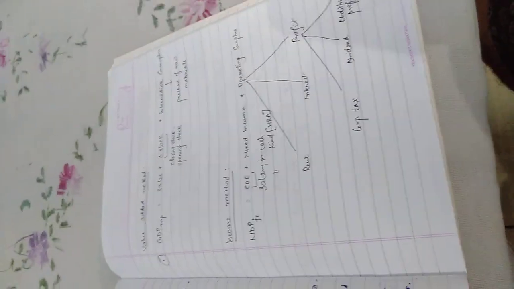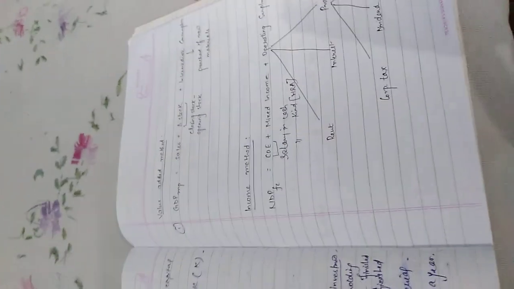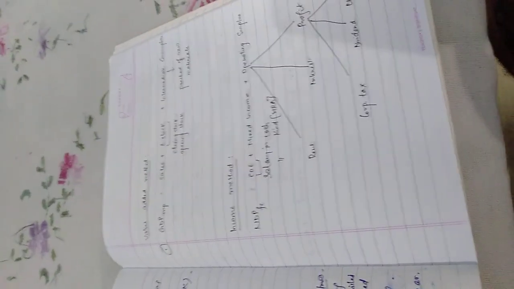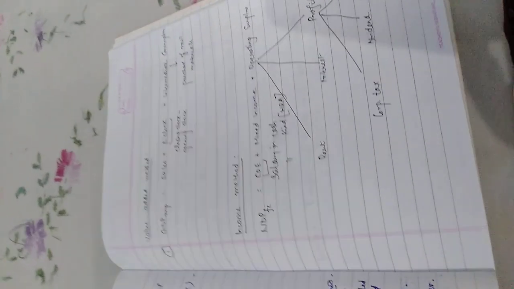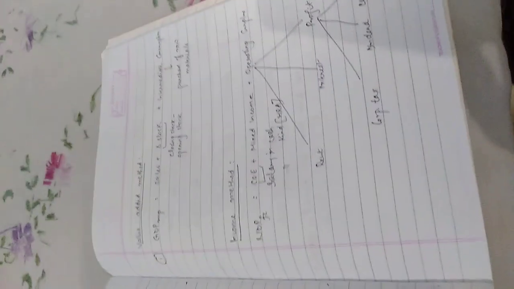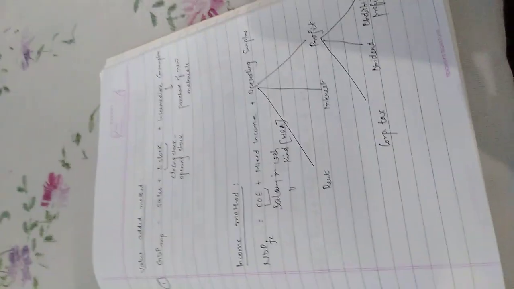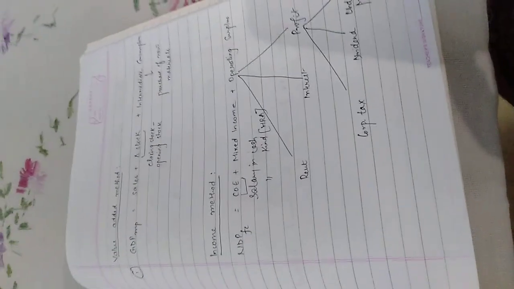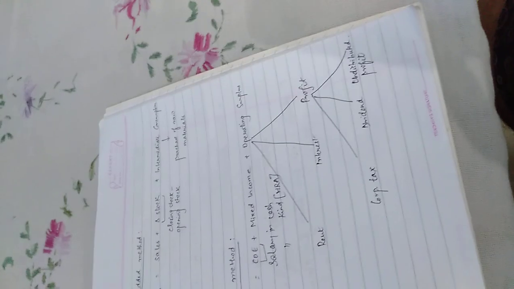Now, the second word is mixed income. Mixed income is that form of income where the individual receives income by using his own factor services. Let's suppose a farmer is working on his land, so he is bound to receive some money. The money that he receives is called mixed income. You don't have to worry. In national income calculation, most of the time mixed income is given as a value called mixed income only. The third word you can see over here is operating surplus.